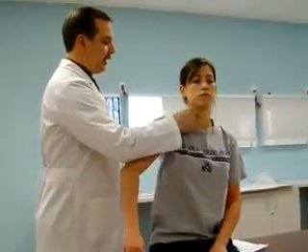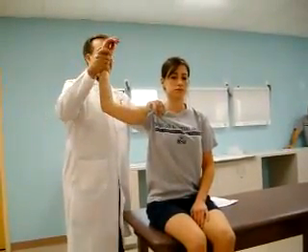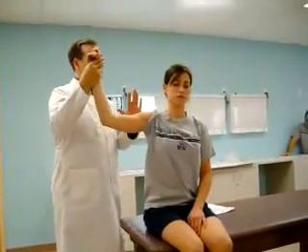What you're going to do with the anterior instability or apprehension test is you're going to abduct the arm to 90 degrees. You're going to flex the elbow to 90 degrees. And I'm going to apply anterior force on the proximal humerus.